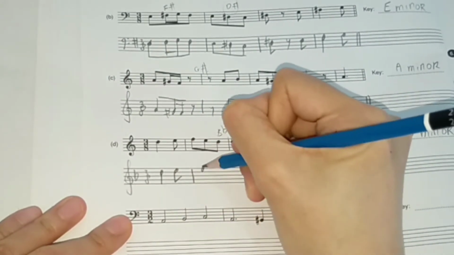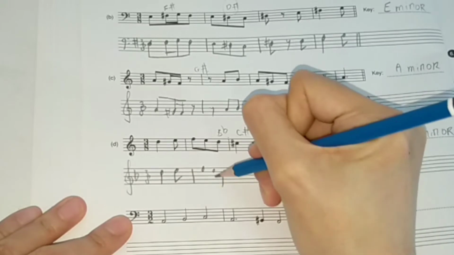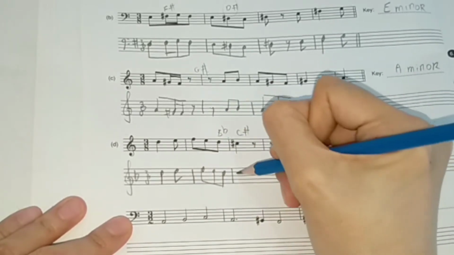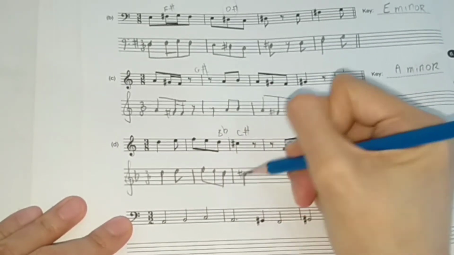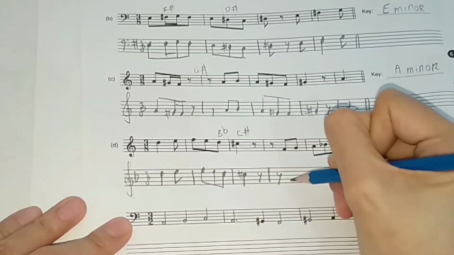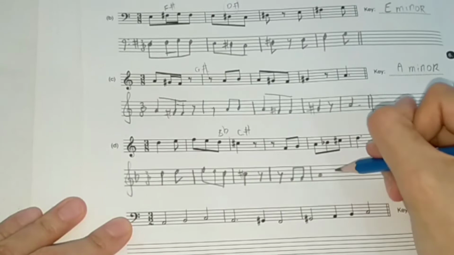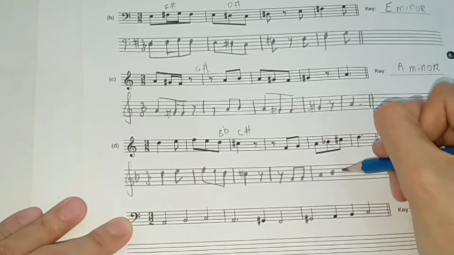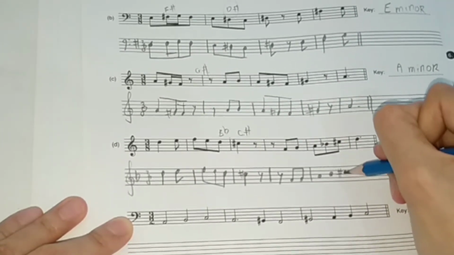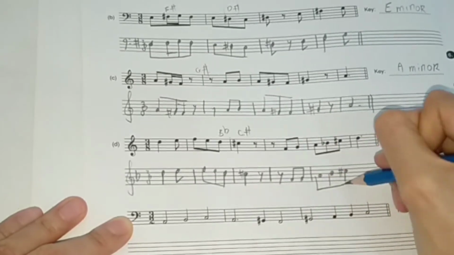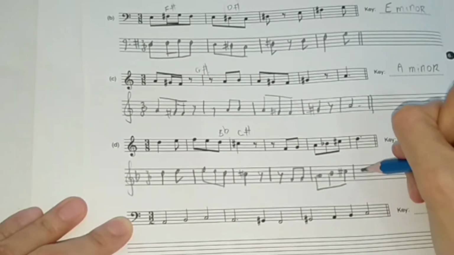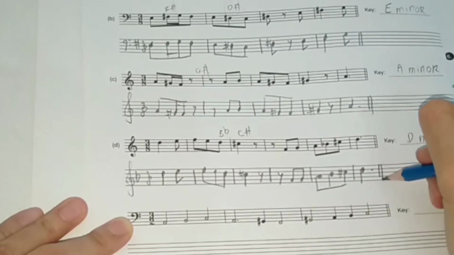D, E, F, E, D, C sharp, still put the sharp, F, G, A, B flat, don't put the flat in front, you already have the key signature, but C you have to put the sharp, and D.